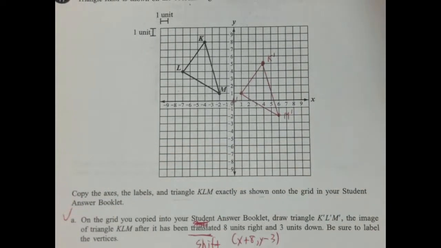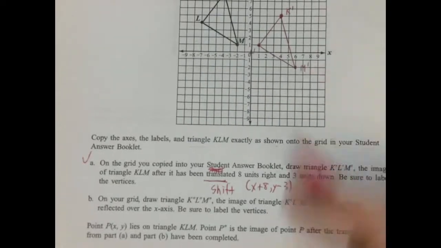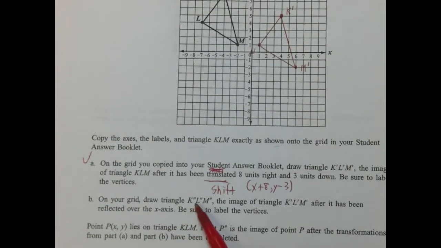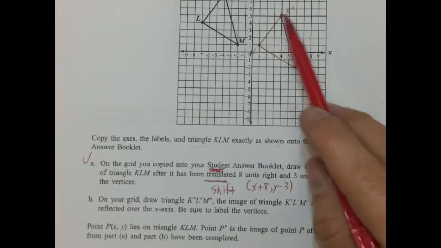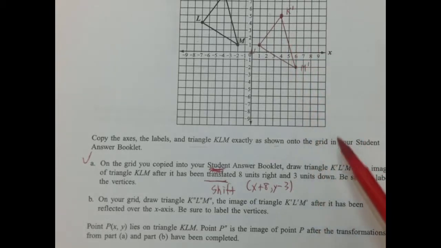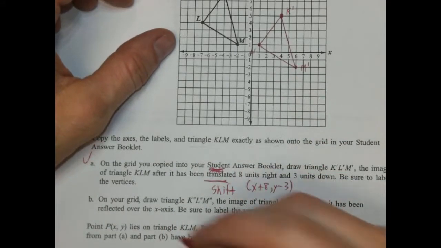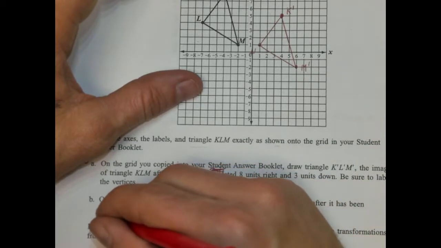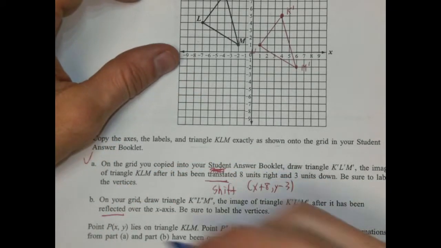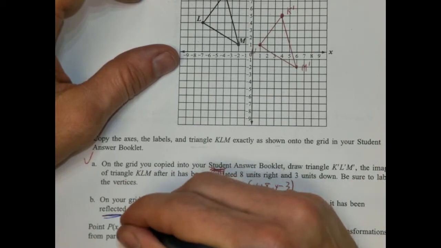Okay. On the grid, draw a triangle K double prime, L double prime, M double prime. This is the image of K prime, L prime, M prime. So this is going to be the image of now this. So this is now becoming our pre-image, okay? All right. After it's been reflected over the x-axis, be sure to label. Okay, so we're going to do a reflection. Now remember, a reflection is a flip. Actually, we'll use a blue marker for this one. It's a flip, okay?